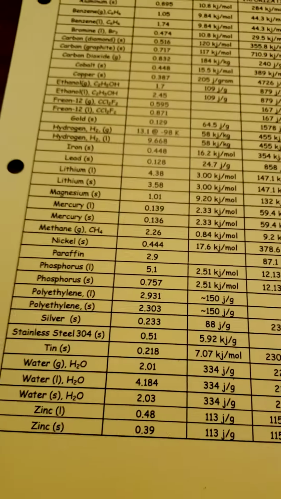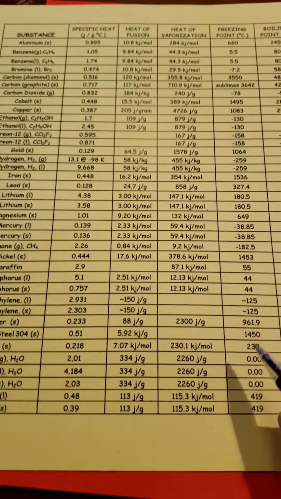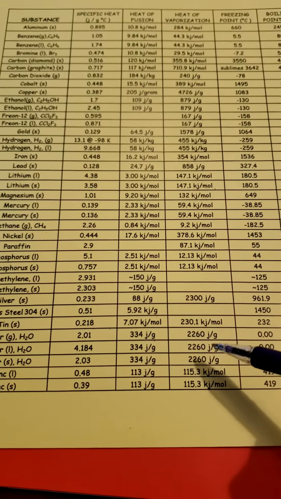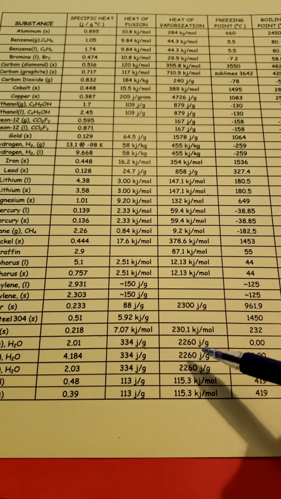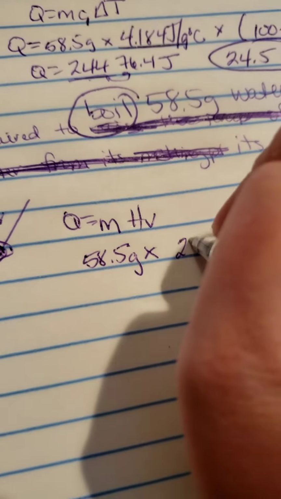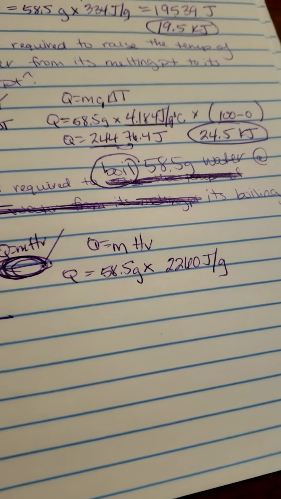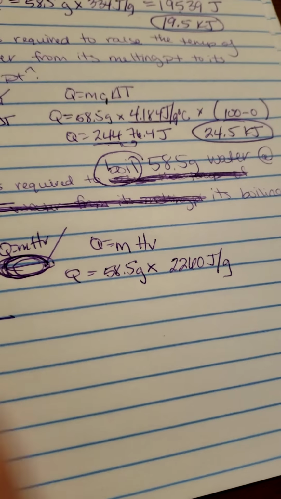So we have to go back to our yellow chart. Heat of vaporization is this column right here. So for water, our heat of vaporization is 2,260 joules per gram. So we come back over here. So 2,260 joules per gram. We're going to multiply this. So 58.5 times 2260 equals.